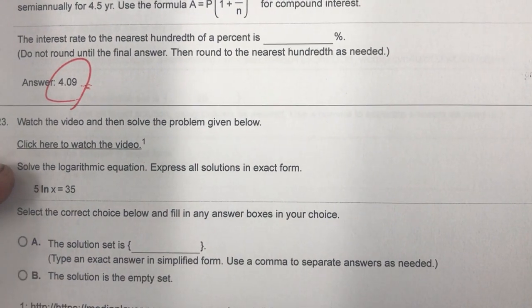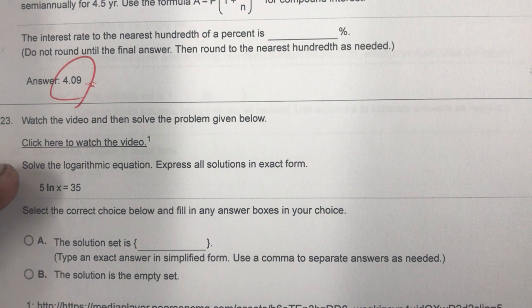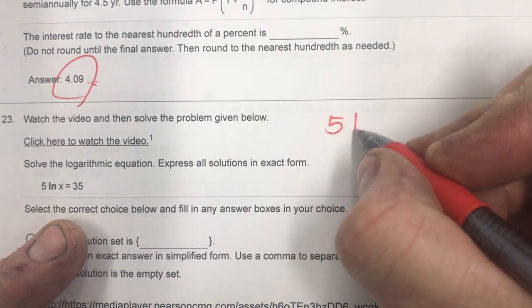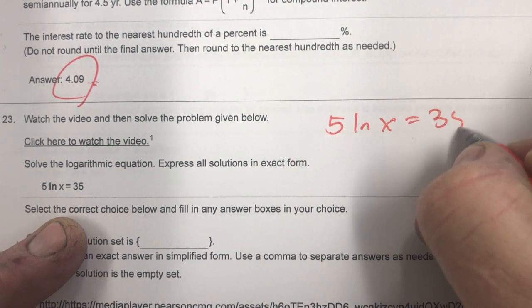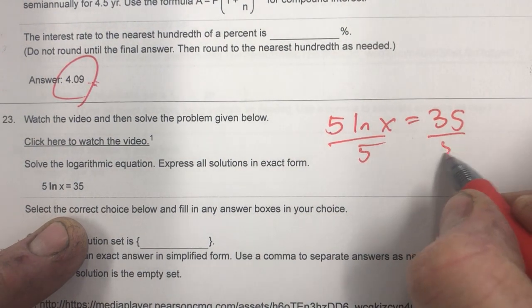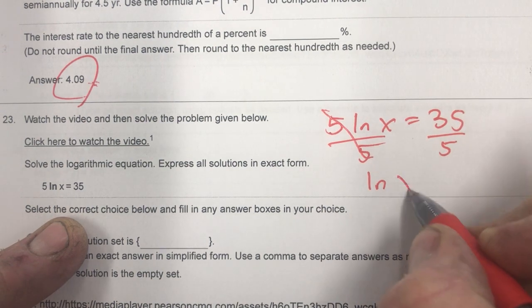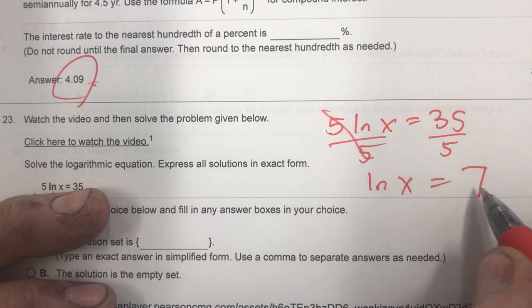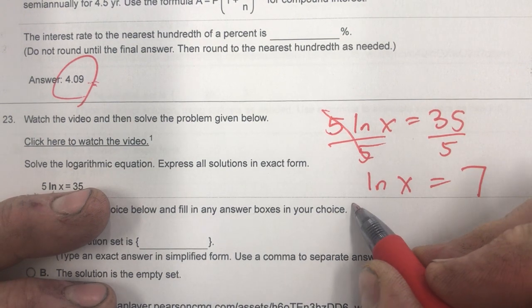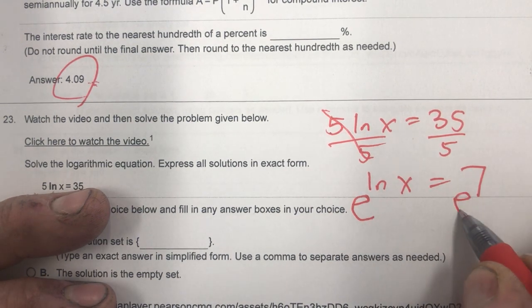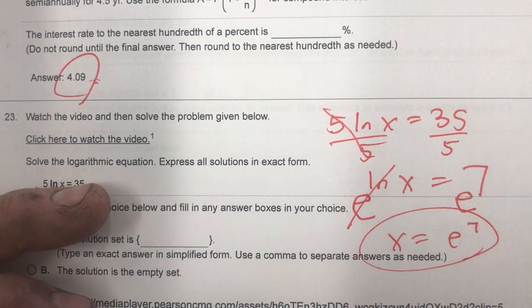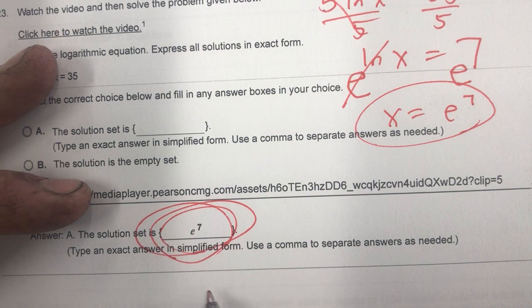Number 23 here. It says watch video, but you don't have to do that. This is not too bad. You've got 5 natural log of x equals 35. So I'm going to divide by 5 first to make these cancel. So natural log of x equals 7. This is log base e, so e to this power equals e to that power, and these cancel. It's just e to 7.